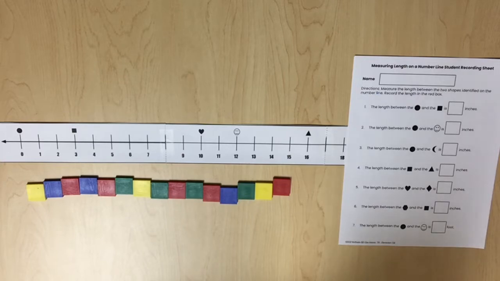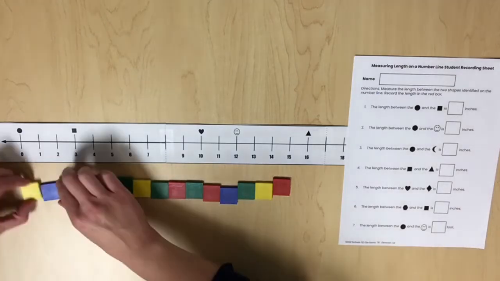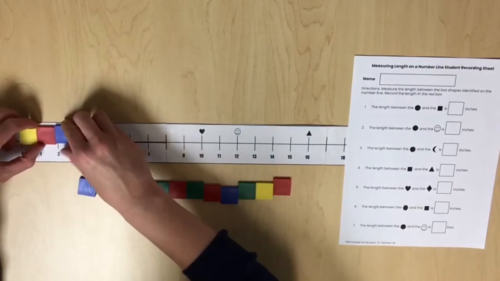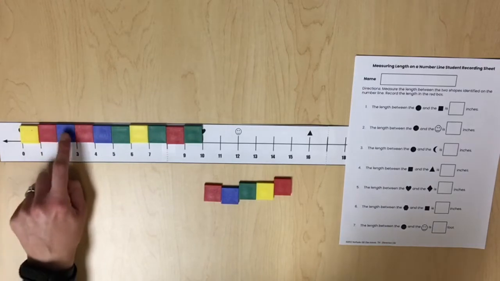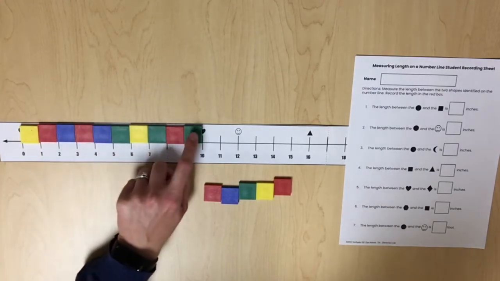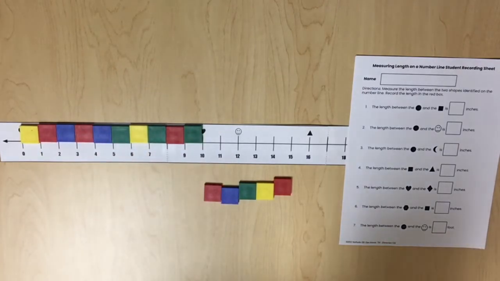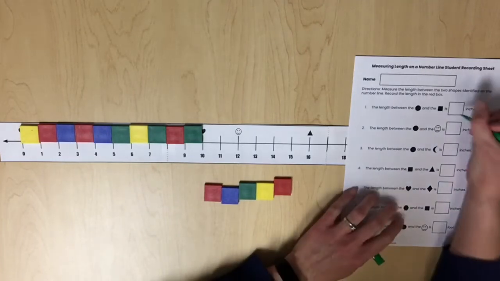To determine the length between the circle and the heart, color tiles should be placed on the number line between the points. Next, the color tiles should be counted. 1, 2, 3, 4, 5, 6, 7, 8, 9, 10. There are 10 color tiles on the number line, so the length between the shapes is 10 inches.